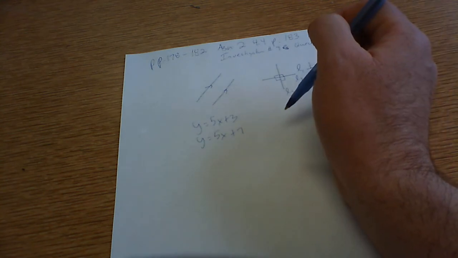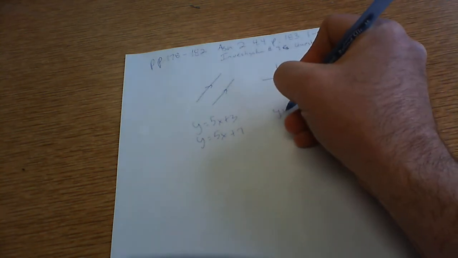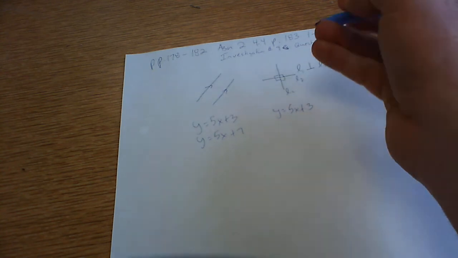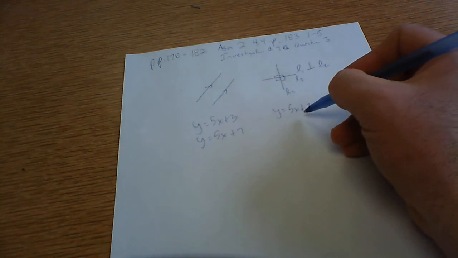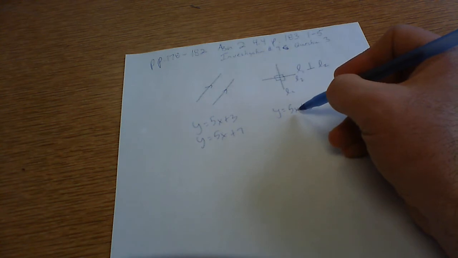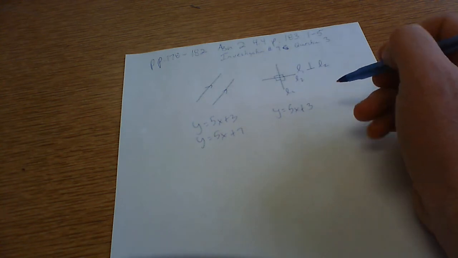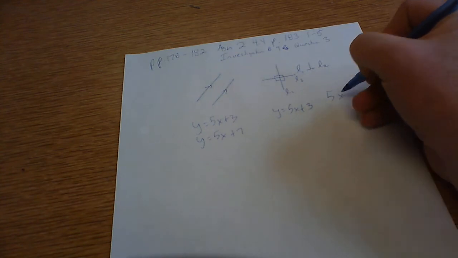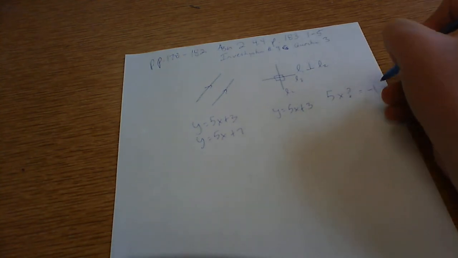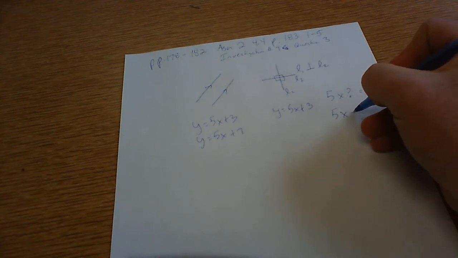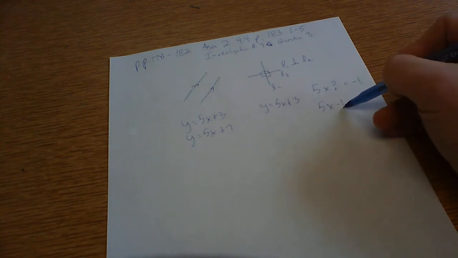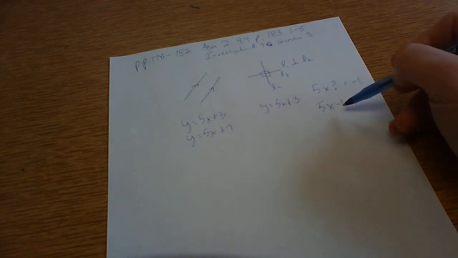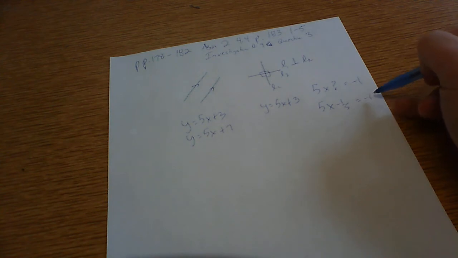Okay, so if you have a line, let's take the same line here, and you're asked to find one that is perpendicular to this. Well, one of the properties of perpendicular lines is that if two lines are perpendicular to one another, then the product of the slopes is equal to -1. So that means, for instance, 5 times something is equal to -1. So it's going to be 5 times -1/5 is equal to -1. And so the way that we say this is that these two are negative reciprocals of one another. What does that mean? That means when they multiply together, you get -1.